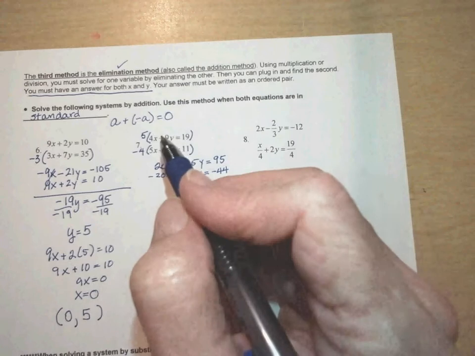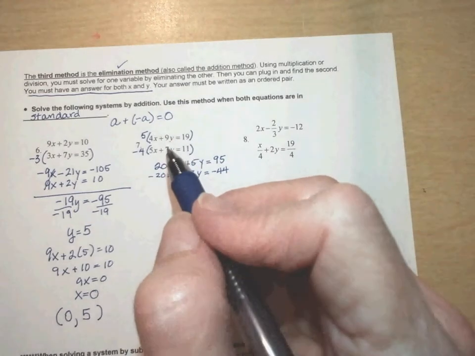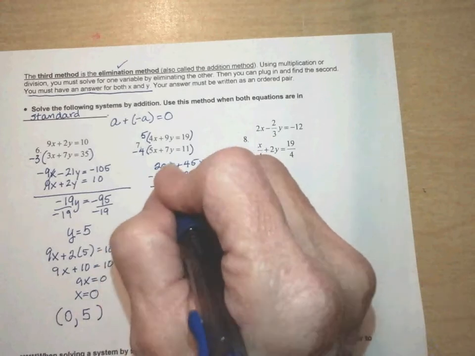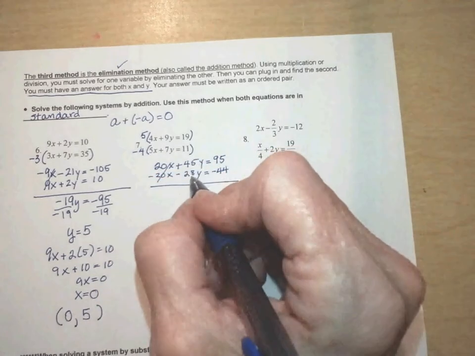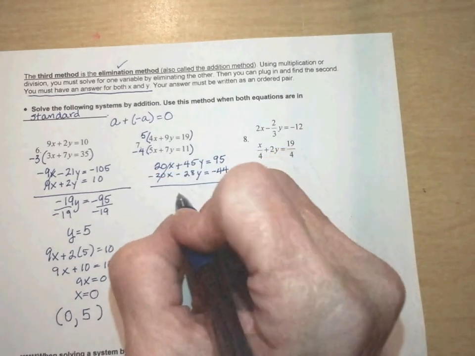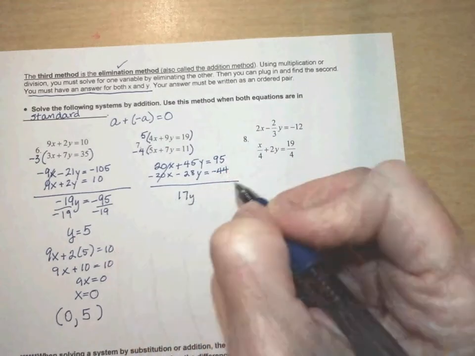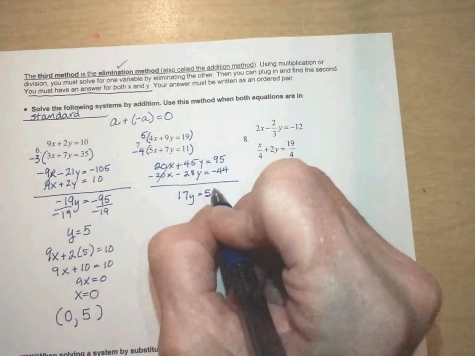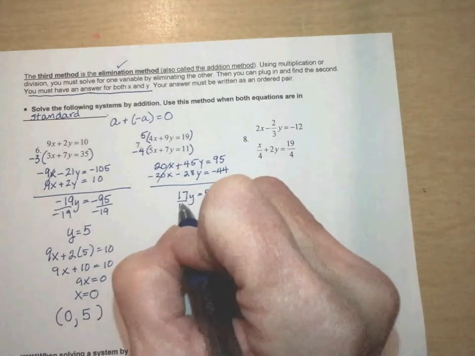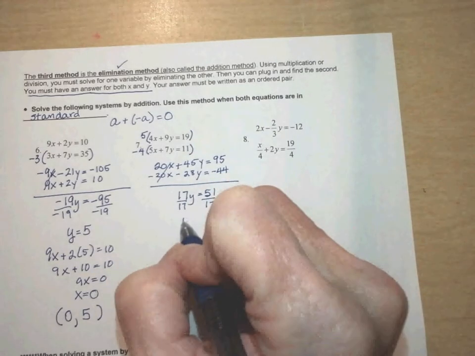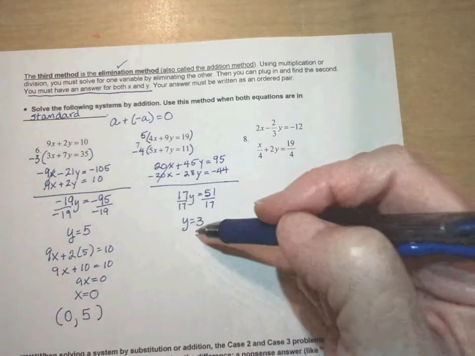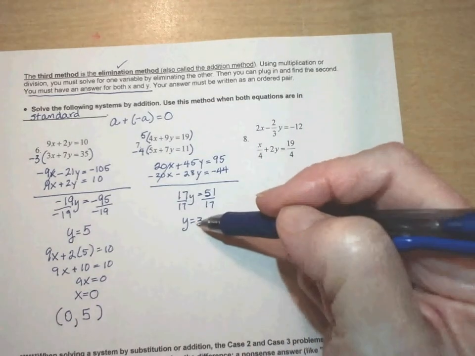Now these are the equations I'm going to use to solve it, but when I have to go back and plug back in, go back to one of these originals because the numbers will be smaller. So now my 20x's cancel. 45 minus 28 would be 17y, and 9 minus 4, that'd be 51. Divide both sides by 17, so y is going to equal 3.